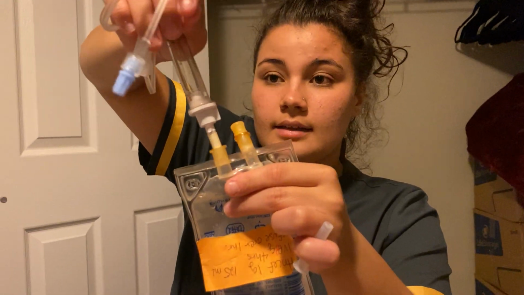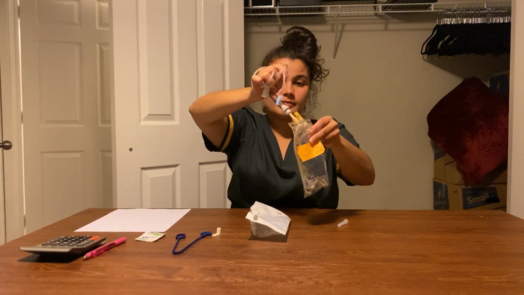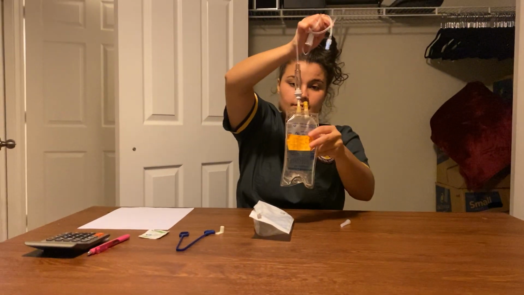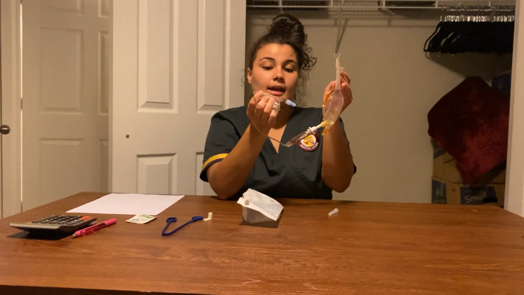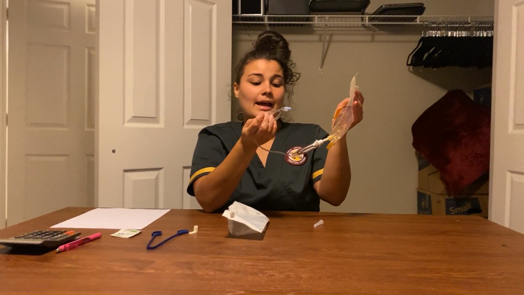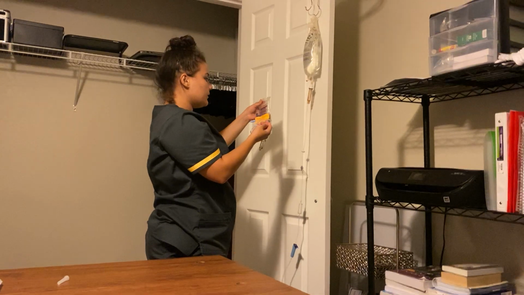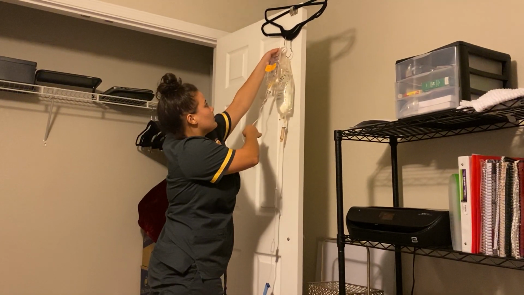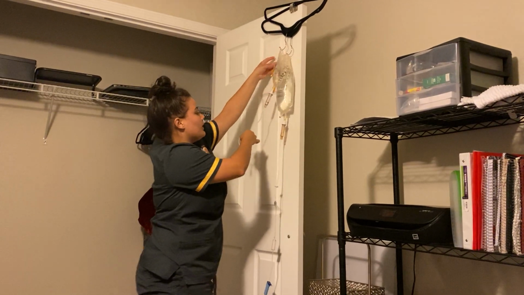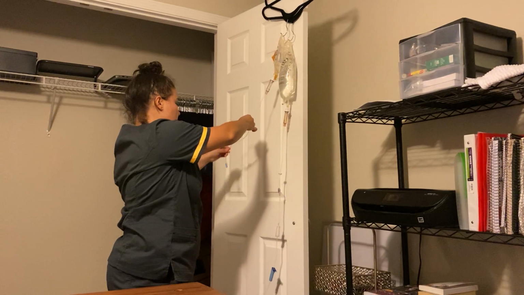Okay. Now what I'm going to do, I'm going to flip it upwards. Now I'm going to have to prime my tubing. So I'm going to go over here and hang this up right here. And I'm going to prime my tubing.